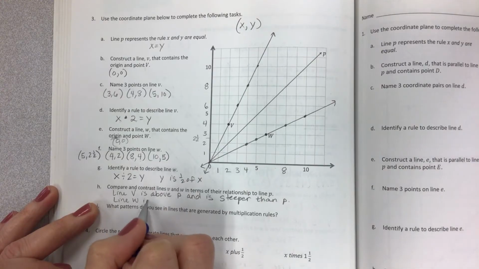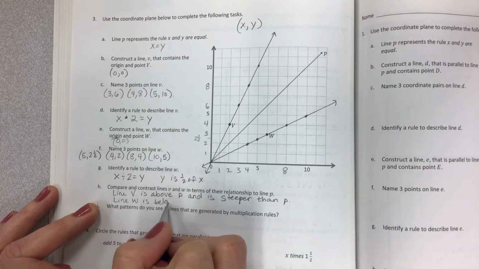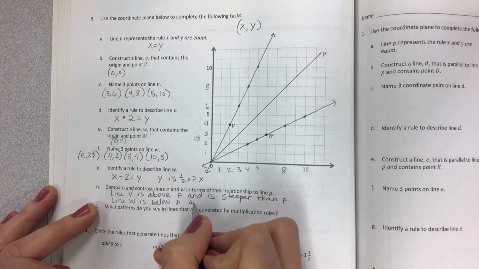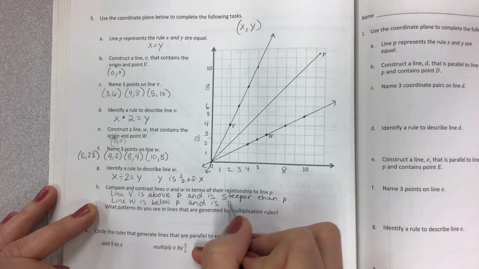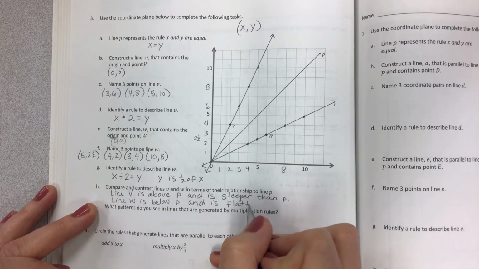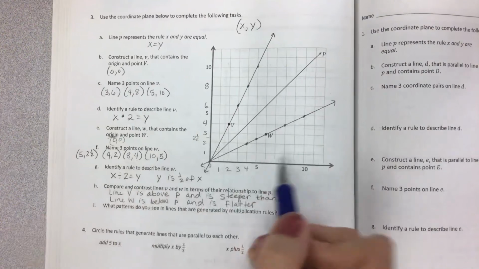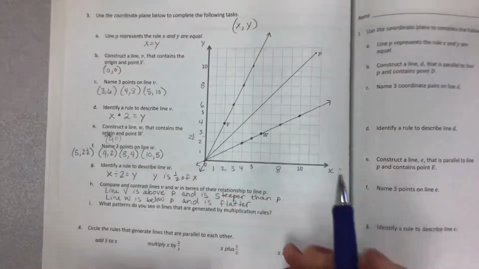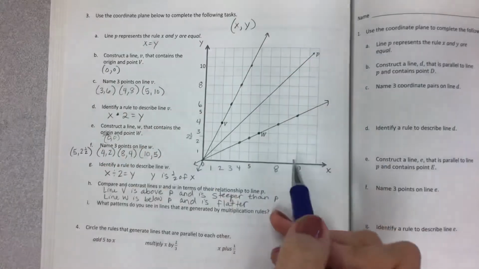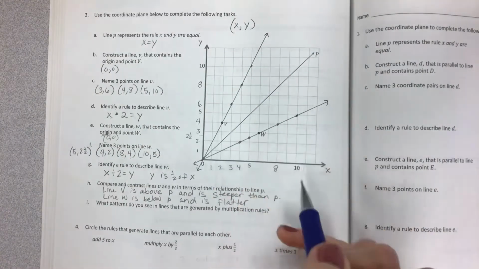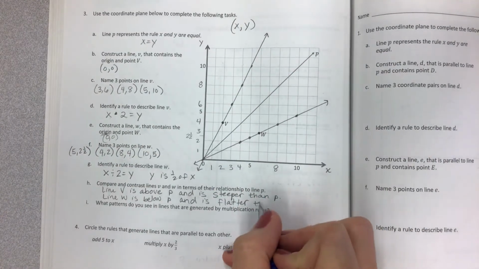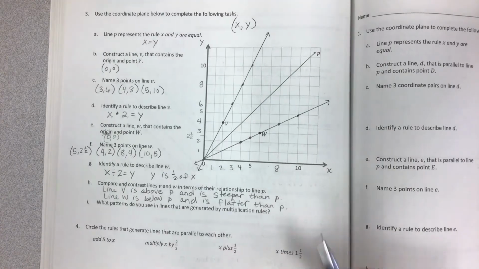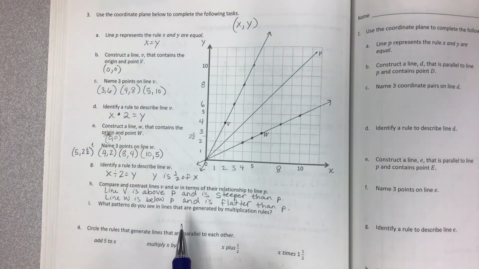Line W is below P and is flatter. Okay, it's still higher than the x-axis, which is here, but it is definitely below P, and it is not as steep as P. Okay, so that is one way you can compare those.